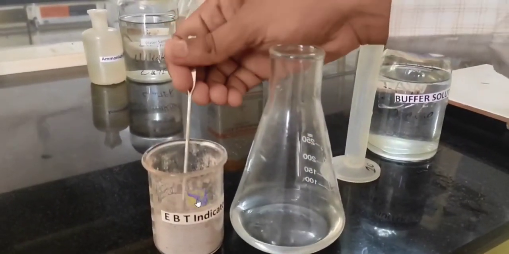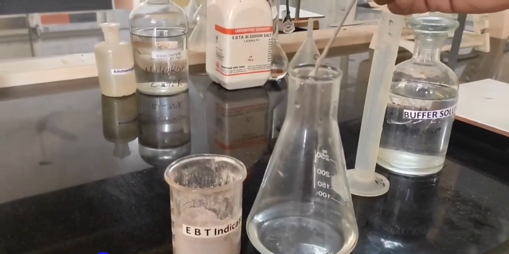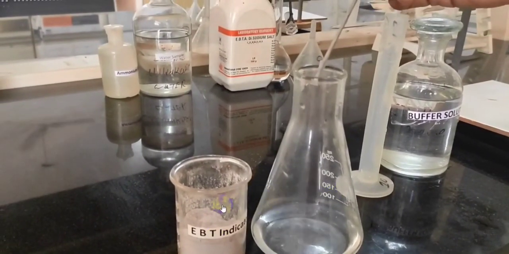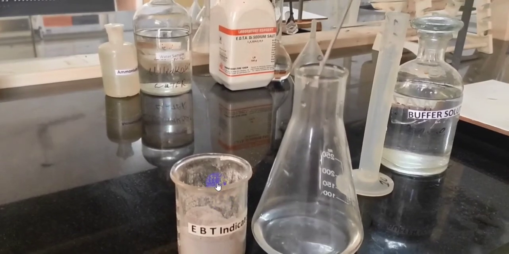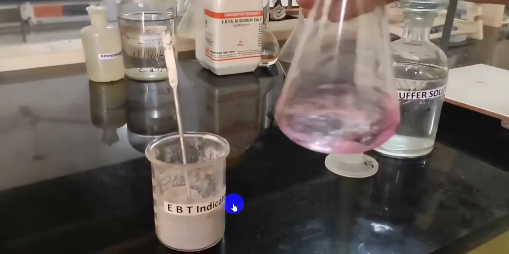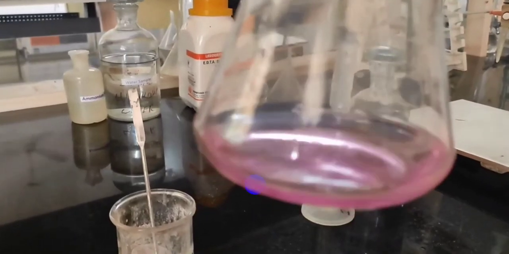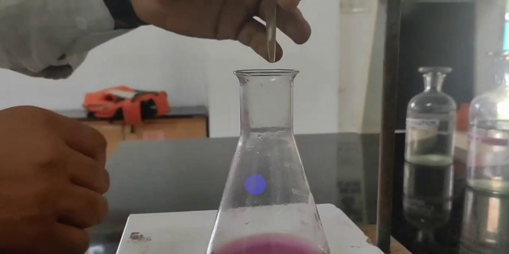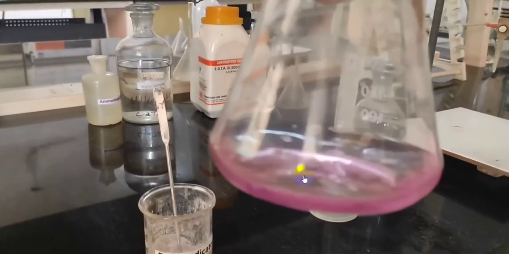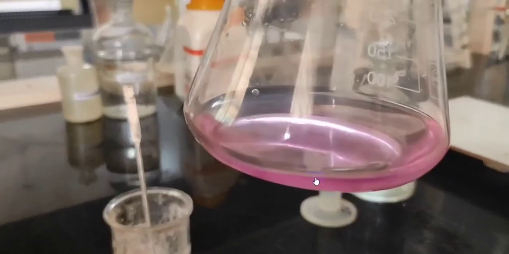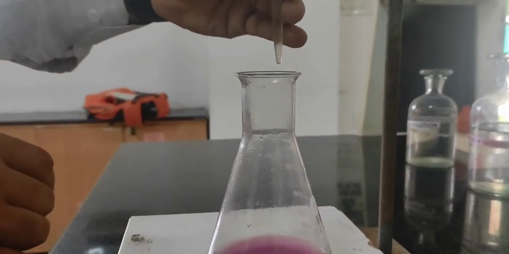Now add EBT indicator. A pinch of EBT indicator is added. Make sure you do not add too much EBT, because it will be very difficult to know the endpoint. Now you can see the color is wine red. The wine red color is due to the calcium and magnesium metal ions reacting with the EBT indicator, eriochrome black T indicator, forming a weak complex which gives the wine red color.